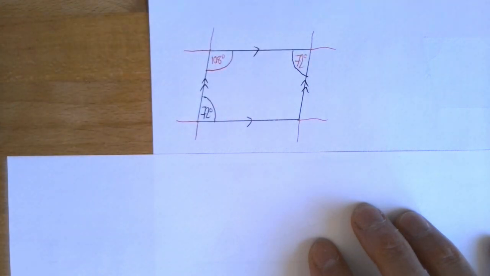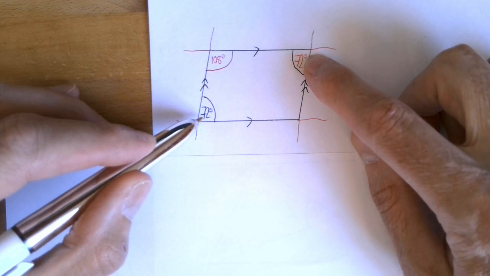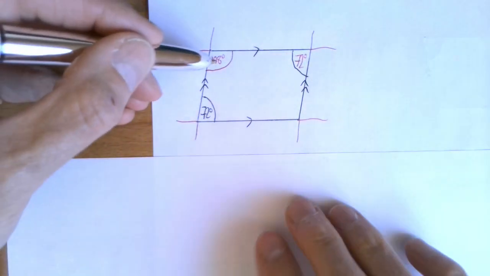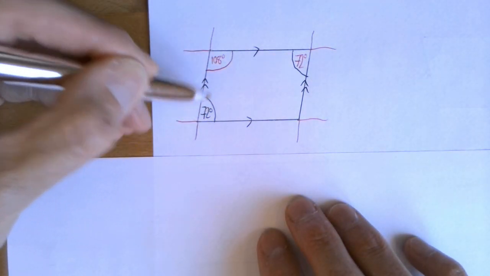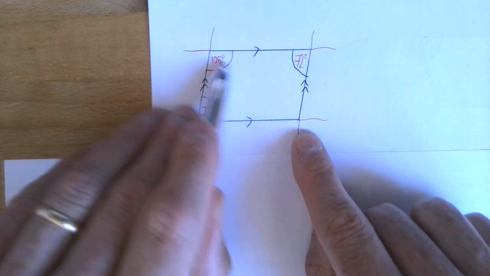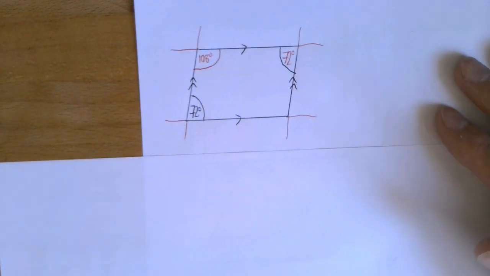And that gives you the property of a parallelogram that opposite angles in a parallelogram are equal. So those two will be 72. And adjacent angles add up to 180. So those two add up to 180, and these two would have to add up to 180, so that's 108 as well. So opposite angles there are the same. So extend the lines, that's my first tip.